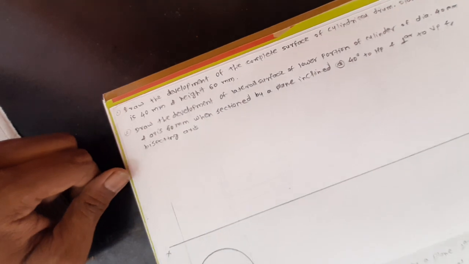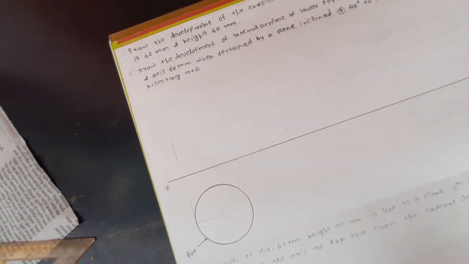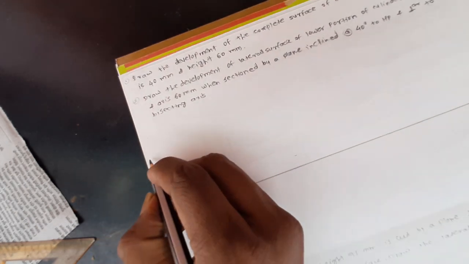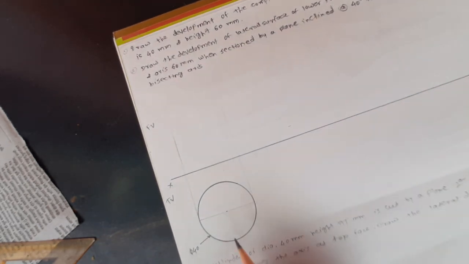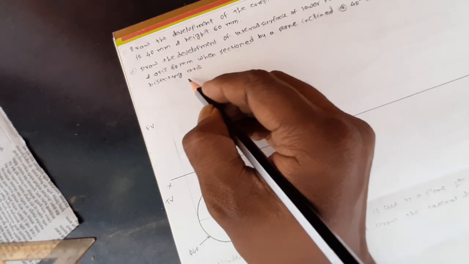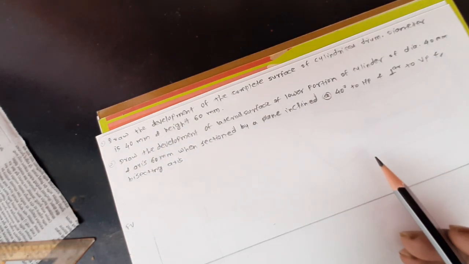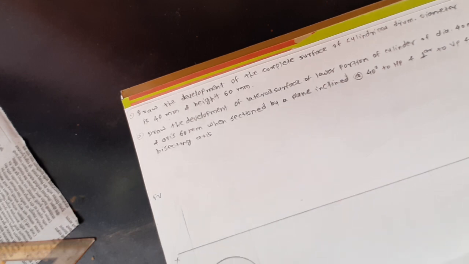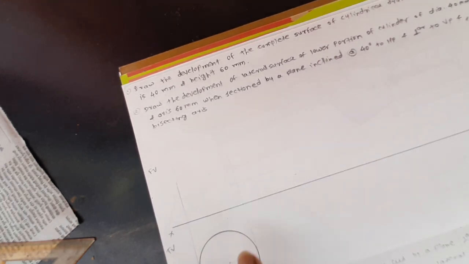Now in the first lecture we already saw that solution. This one is the top view and this one is the front view. We have already seen that the top view of a cylinder is a circle. I am taking the scale 1:1. As the statement mentions that the diameter is 40 mm, here I am taking the diameter as 40 mm. Now take the projections of this circle up to the reference line.